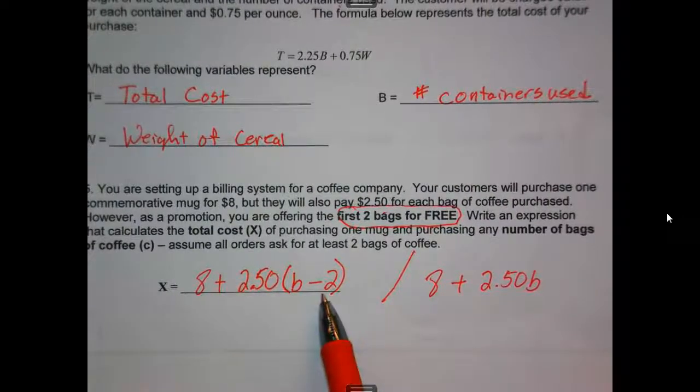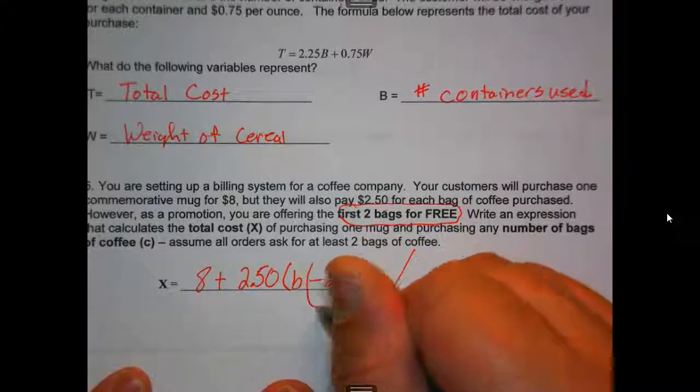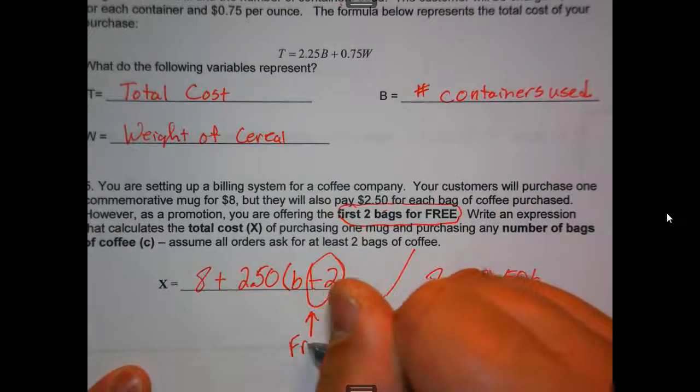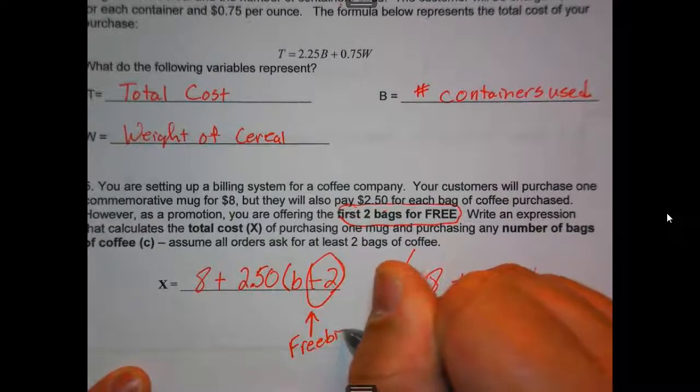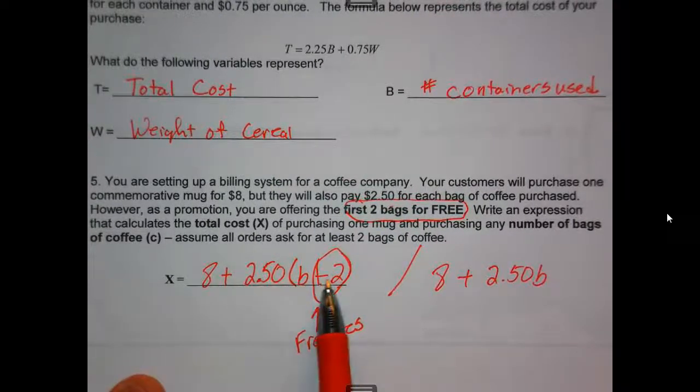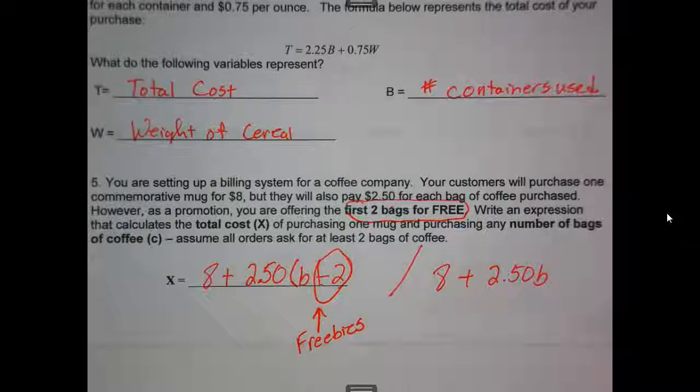You have to consider it. This is our free bag. Here's our freebies right there. Okay, that's our freebie. So when you go to write the equation, make sure you have a minus freebie with your variable. Make sense? Remember for all the way from the first quiz?